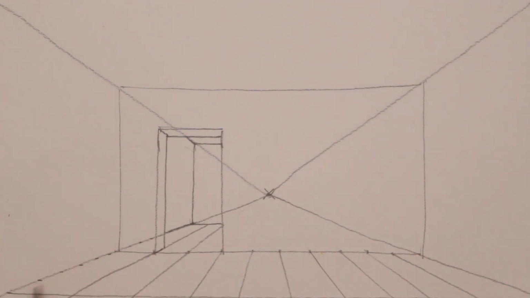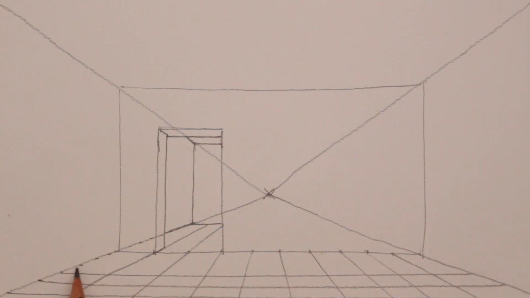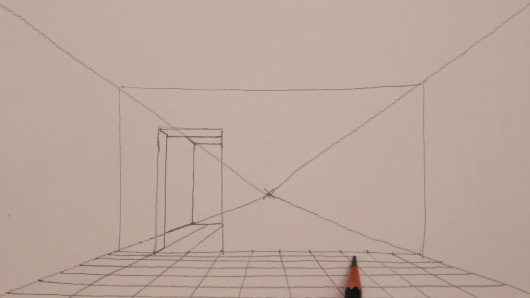Now draw a series of small marks on the bottom left diagonal line that get closer together as they go towards the vanishing point. From each of these marks, draw a horizontal line across to the opposite diagonal line. This should create a grid pattern on the floor of the room, a grid pattern in 1-point perspective. You could draw these lines freehand or use a ruler, it doesn't really make any difference.